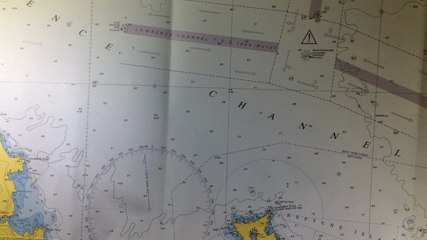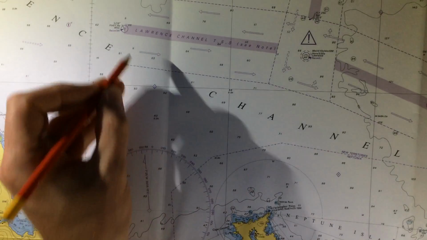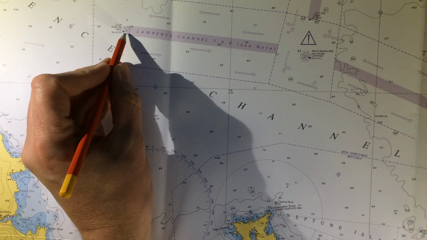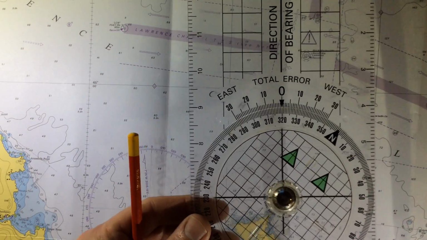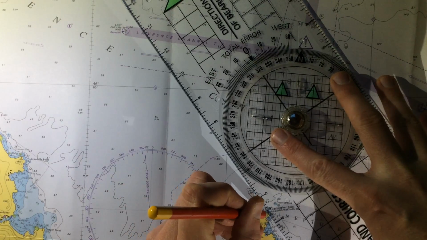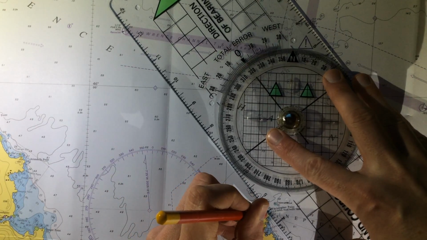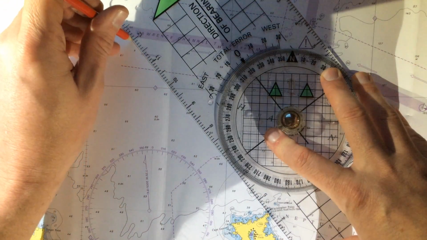In this example, we'd like to find the bearing from Christopher's point to this special mark in the middle of the traffic separation scheme. To do that, we're going to use a Portland plotter. The first thing we need to do is to draw the line of that bearing. So we're going to line the edge of the Portland plotter up and draw that line.